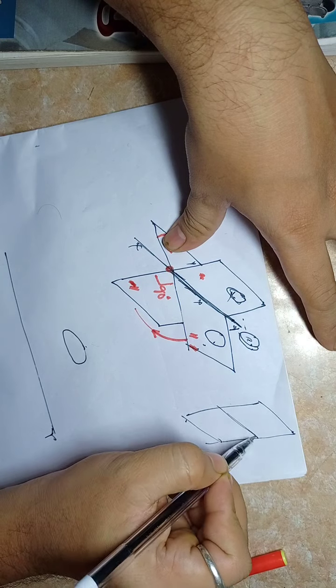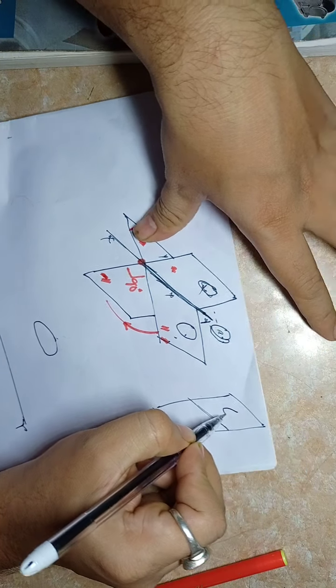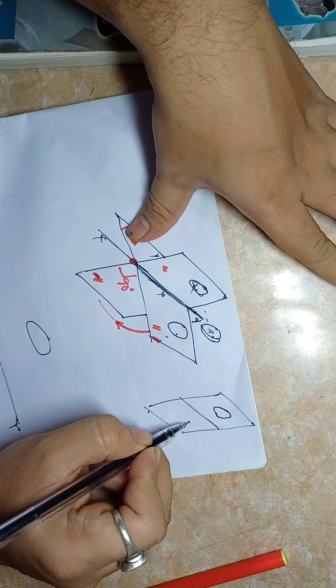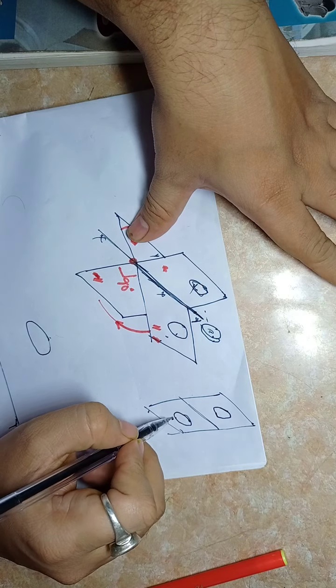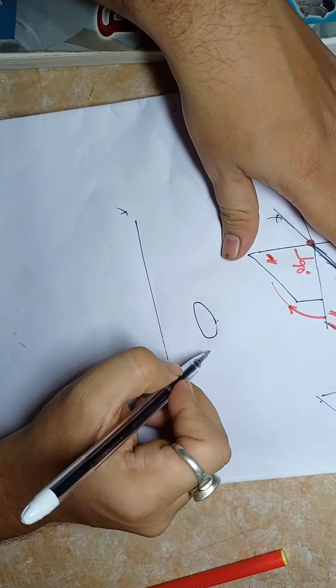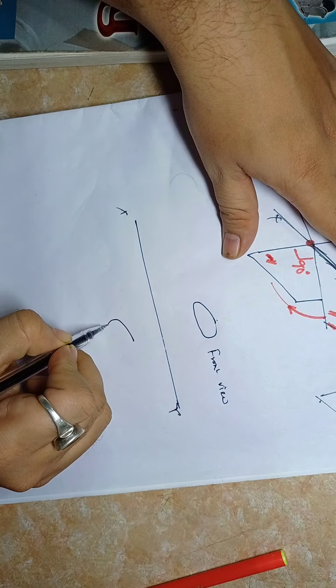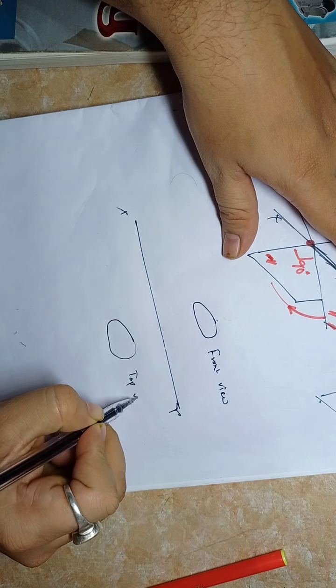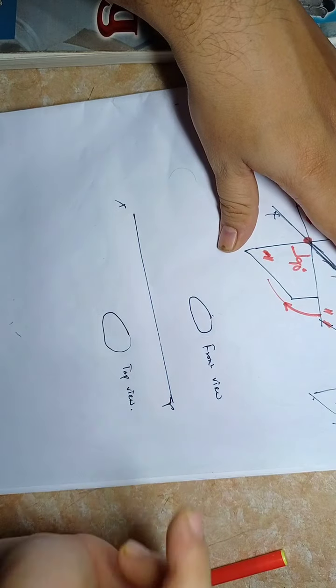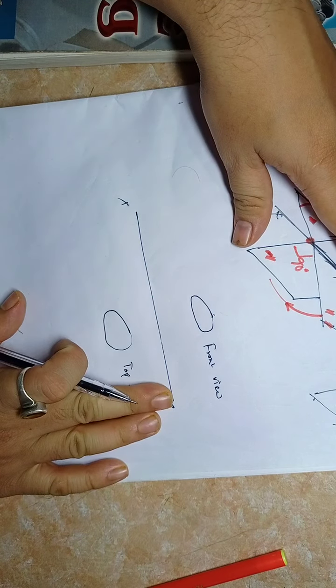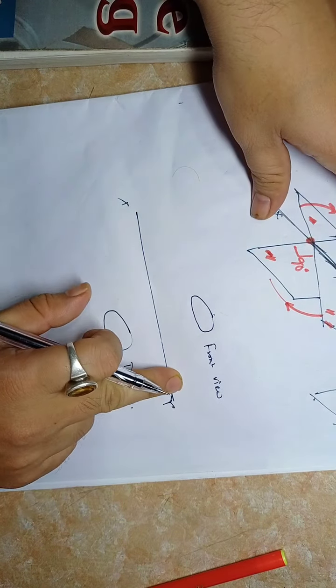Now what will happen after merging? You see, this is the front view. Okay, and this is the top view. Understood? Okay, so here this is the front view we have drawn, and this is the top view. All right, is it clear? Yes. So this is for first angle projection.